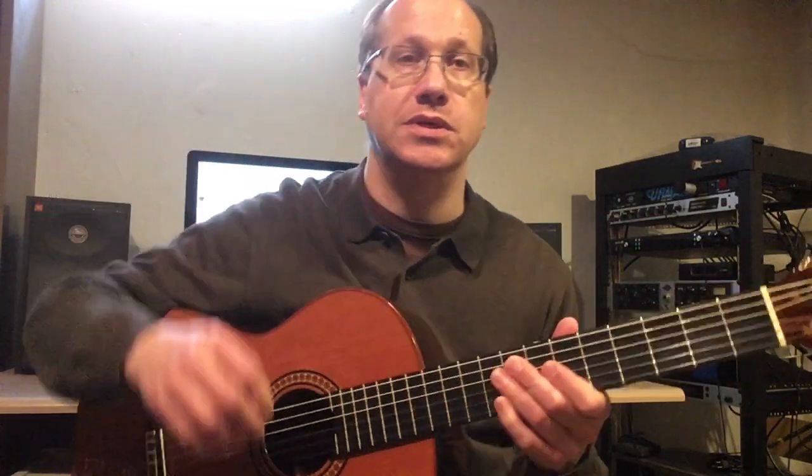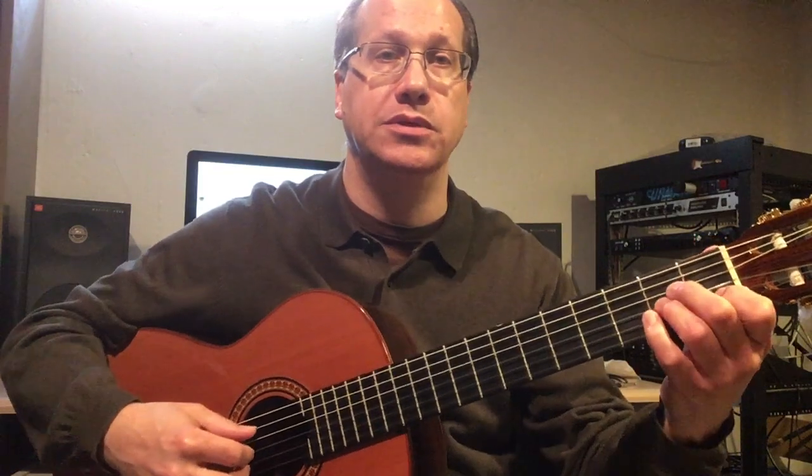There's also a finger-picking example in the Disler book that you can find in Chapter 11. It is page 64, and the example is number 11, and it would sound like this if I followed the Disler finger-picking rules.